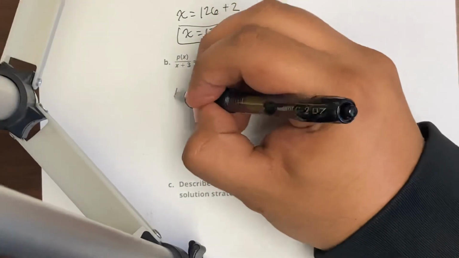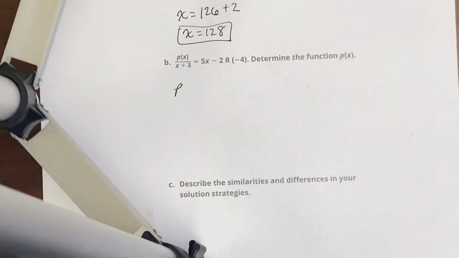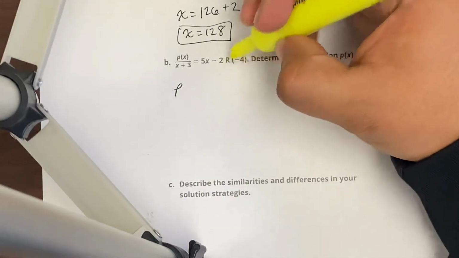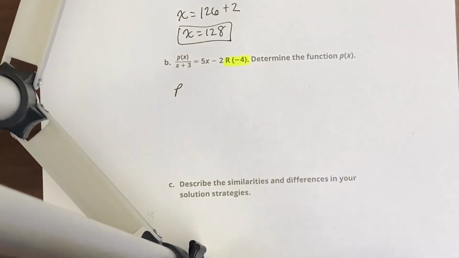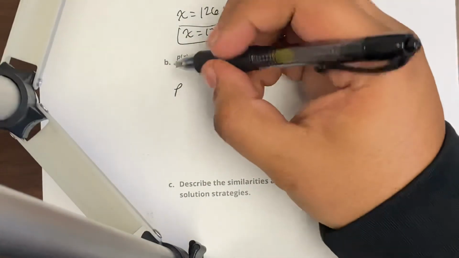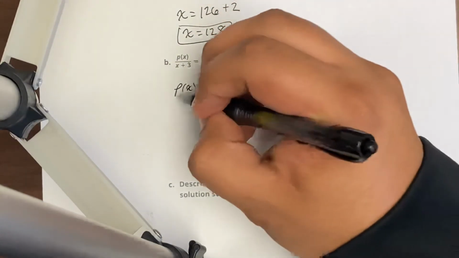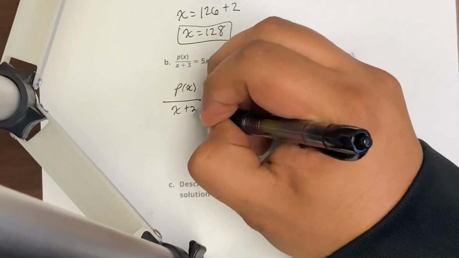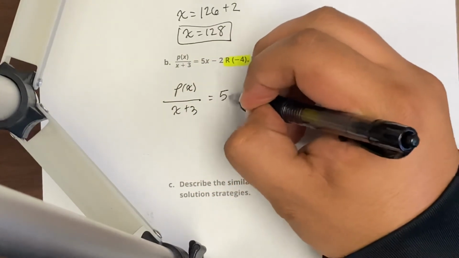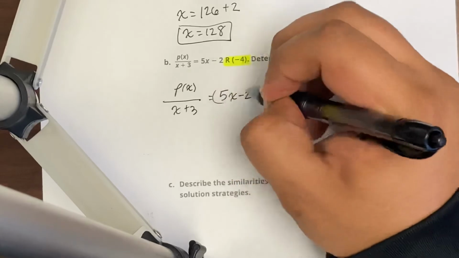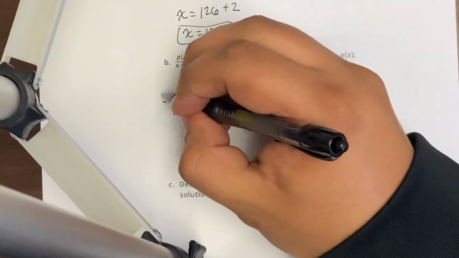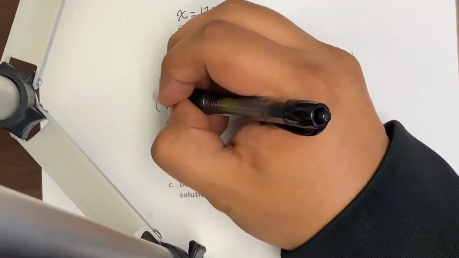So we're taking P of x. I'm gonna leave the remainder minus 4 at the end. I'm gonna highlight it so I don't forget. P of x over x plus 3 equals 5x minus 2. Put this in parentheses.